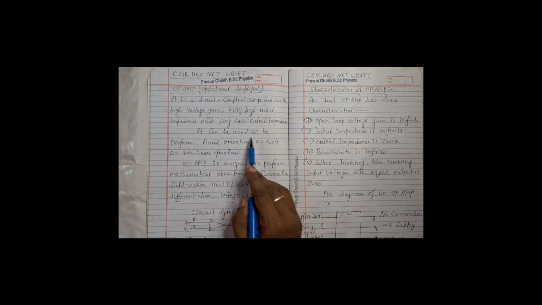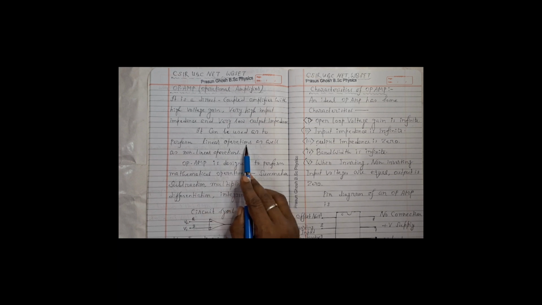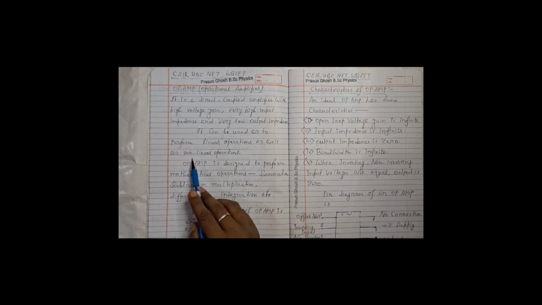It can be used to perform linear as well as non-linear operations. So OpAmp can perform linear and non-linear activities.